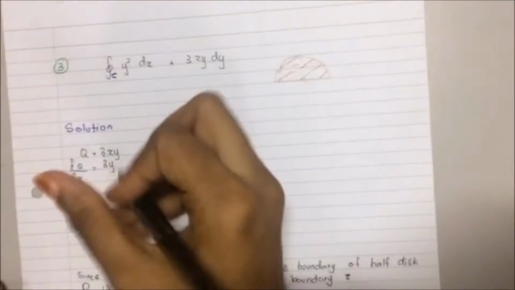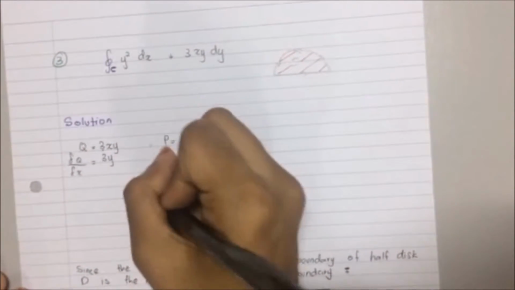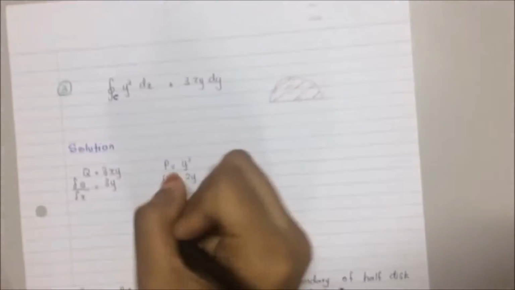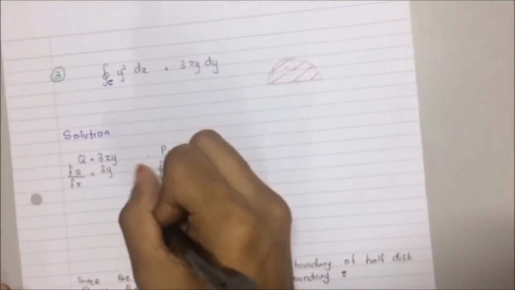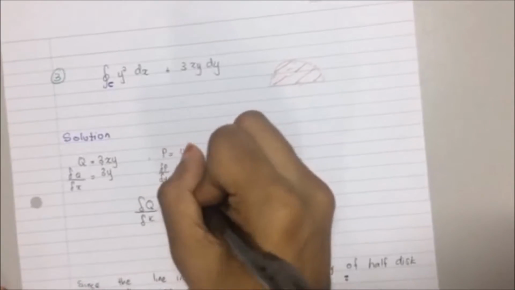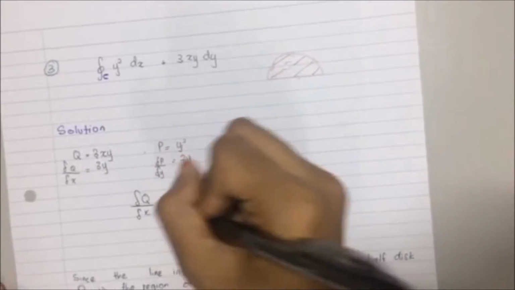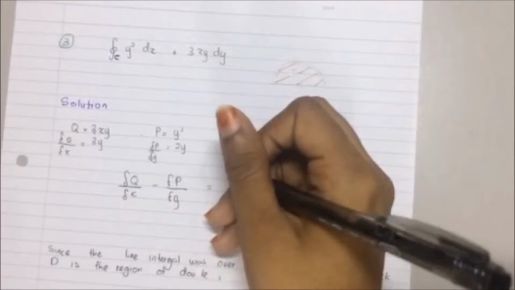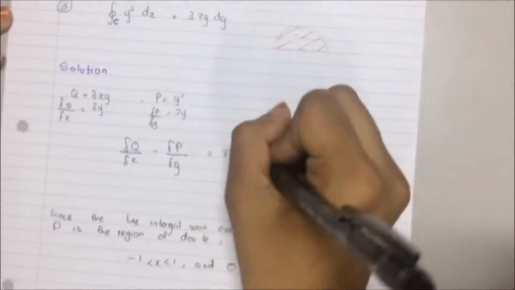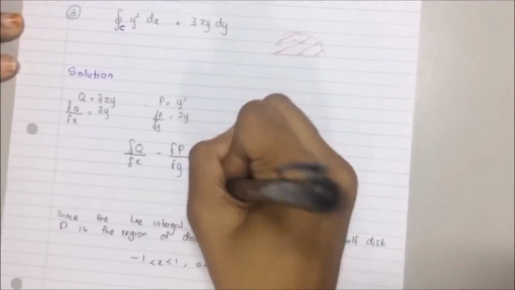So now we subtract both differentiations, Q with respect to x minus P with respect to y, which is 3y minus 2y, we will get y.